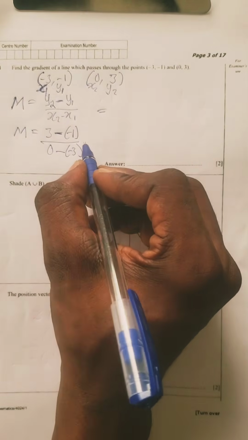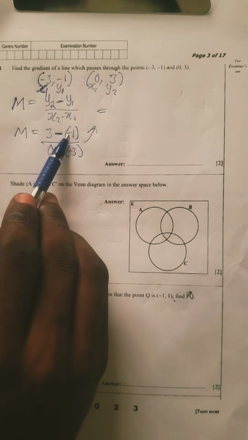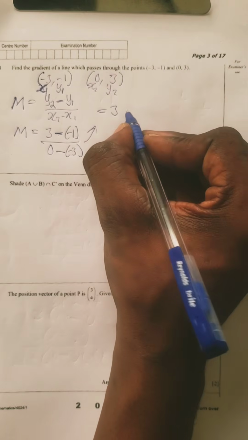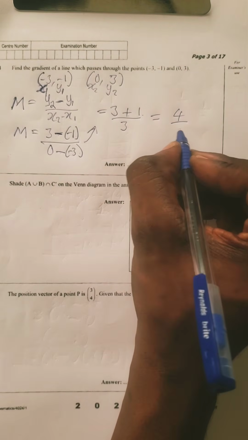Then this is now going to give us 3 minus negative 1, so negative times negative is positive, so we are going to have 3 plus 1, over 0 plus 3, which is just 3. So this will give us 3 plus 1, 4 over 3.